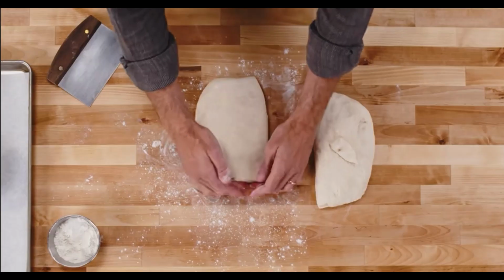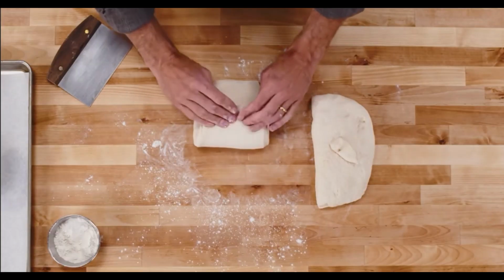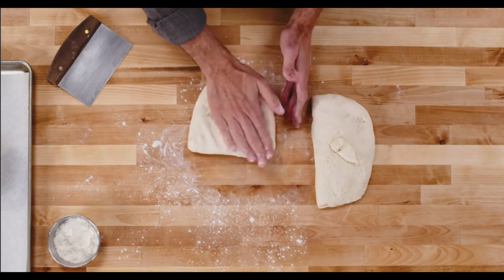And then I'm going to fold it into a letter. And I'm patting to seal.